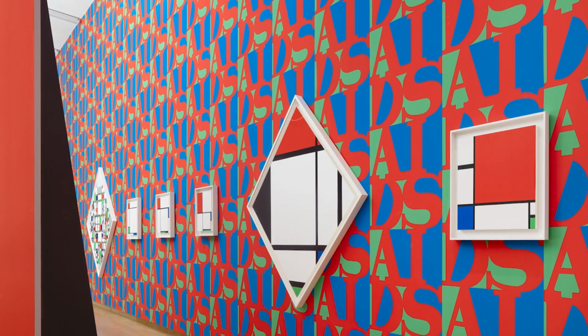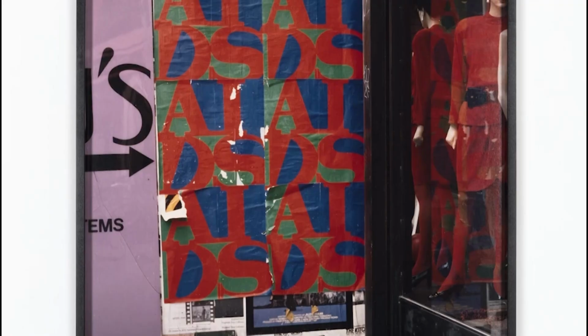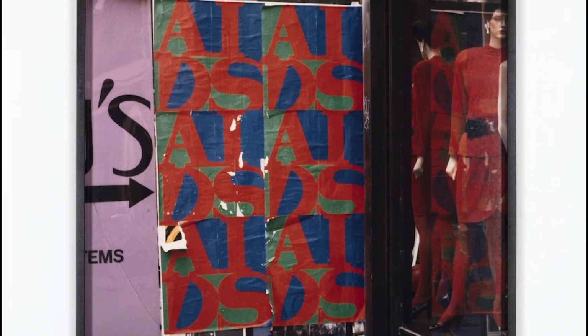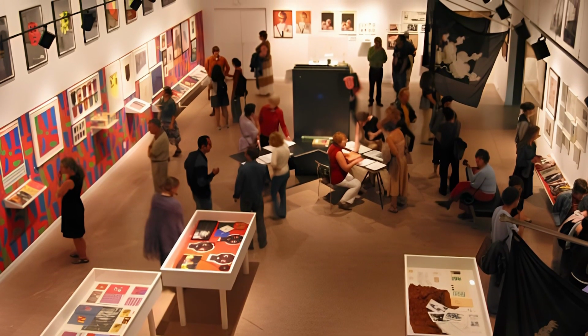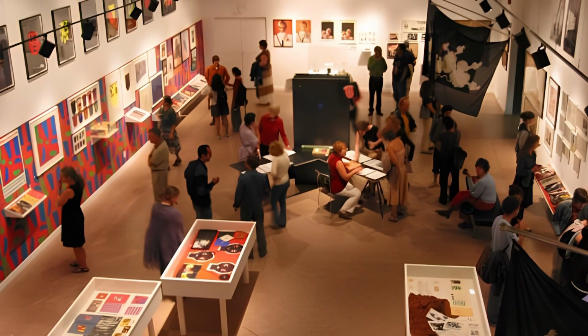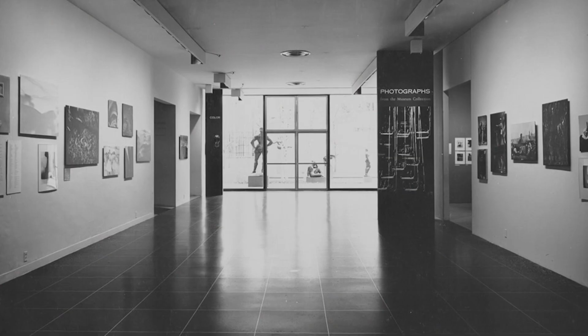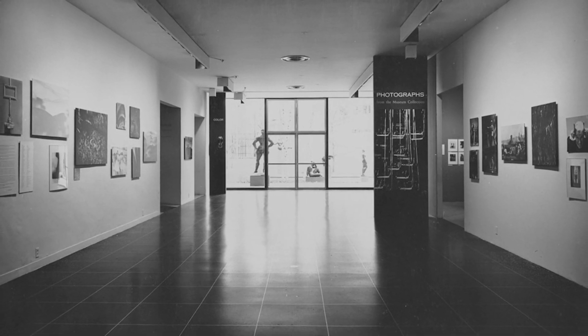Wallpaper can't be collected by wealthy patrons or hidden away in private collections. It demands public space, institutional commitment, and widespread visibility. When galleries chose to display the AIDS wallpaper, they were making political statements about their willingness to engage with controversial social issues. When institutions refused, their silence became equally political.